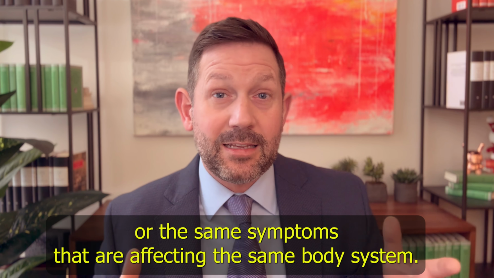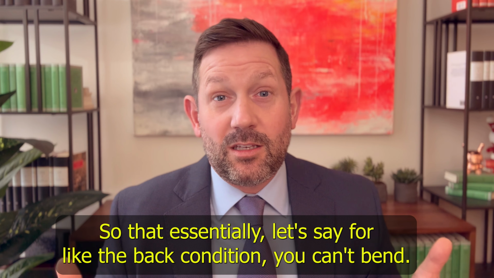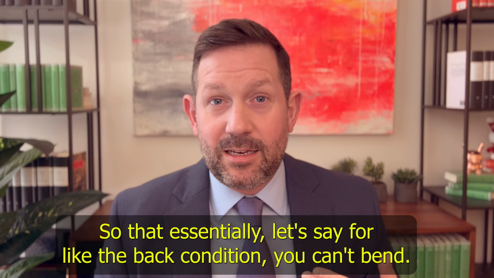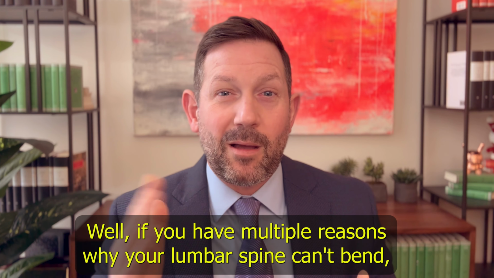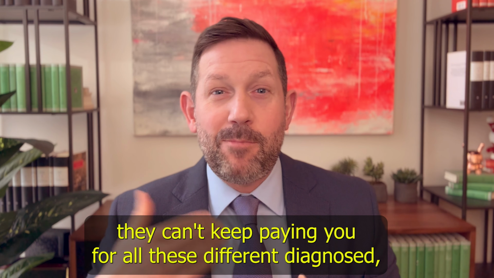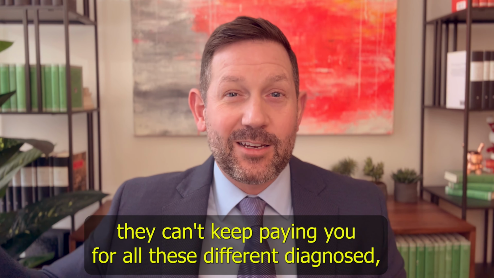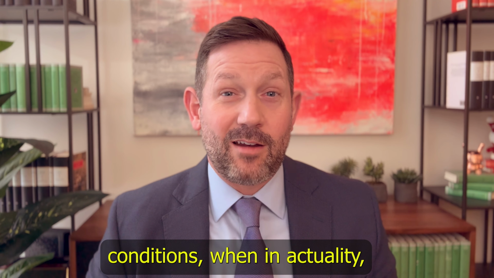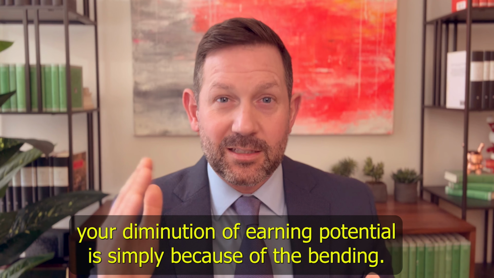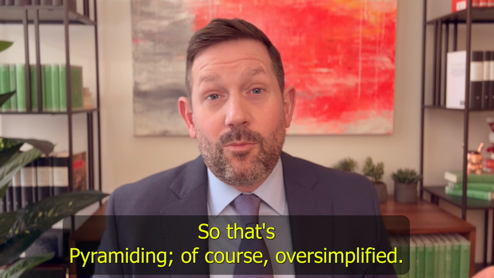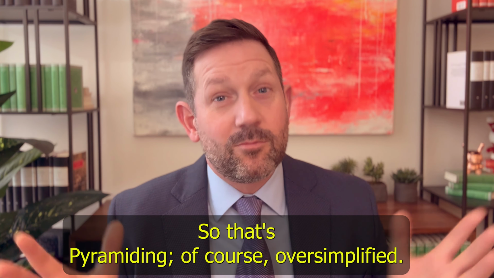They're affecting the same body system so that essentially, let's say for the back condition, you can't bend. Well, if you have multiple reasons why your lumbar spine can't bend, they can't keep paying you for all these different diagnosed conditions when in actuality, your diminution of earning potential is simply because of the bending. So that's pyramiding. Of course, oversimplified.